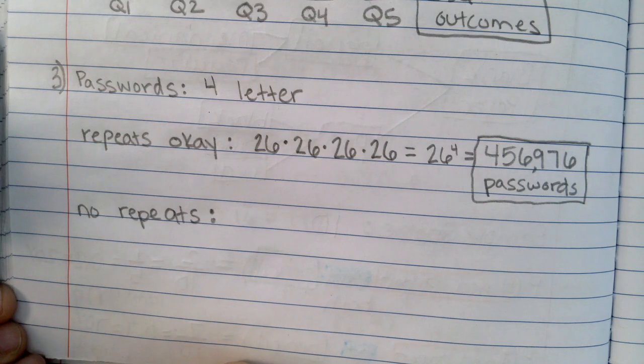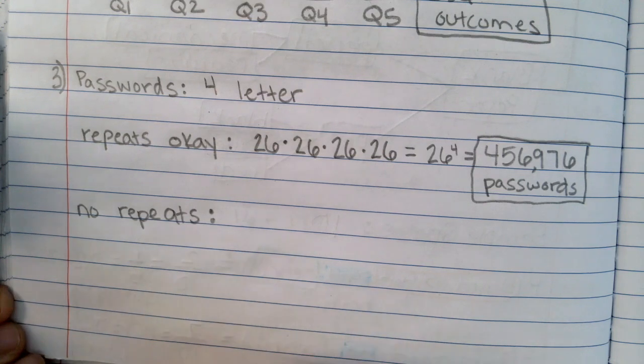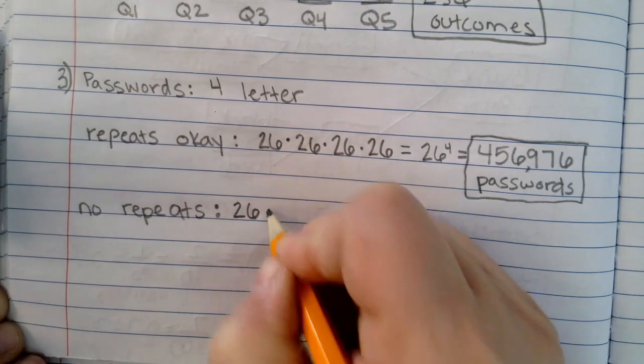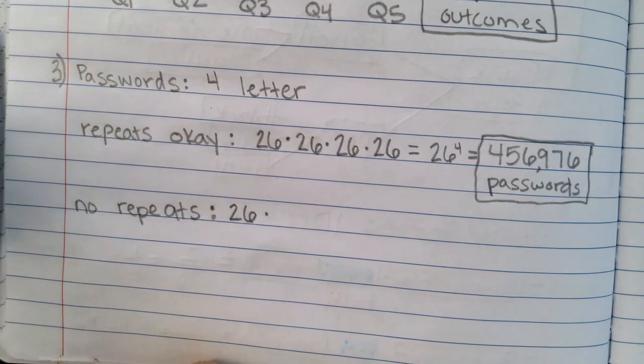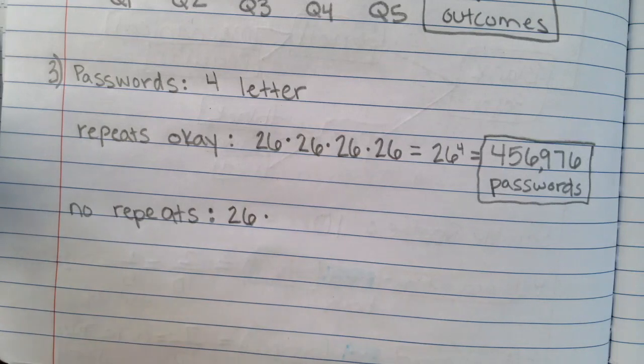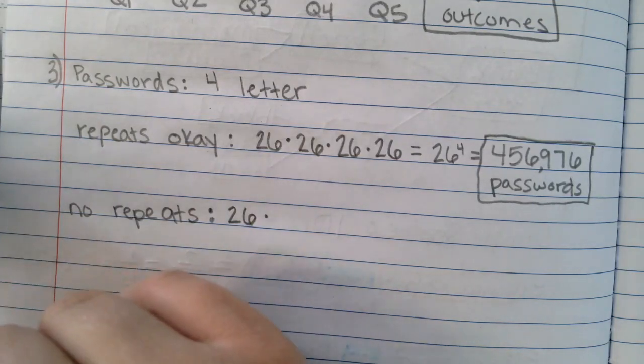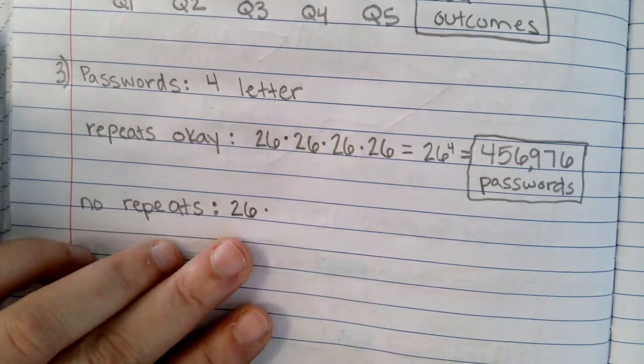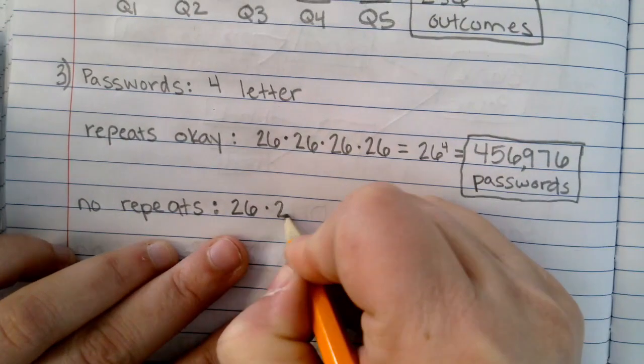Okay. Once I use that letter, I can't use it anymore. It's out of the alphabet. So now how many letters are there left to choose from? 24. And how many would be left for the last letter? 23. Yep.